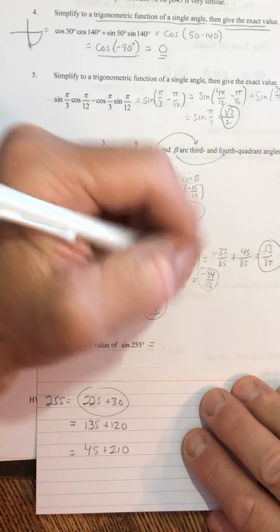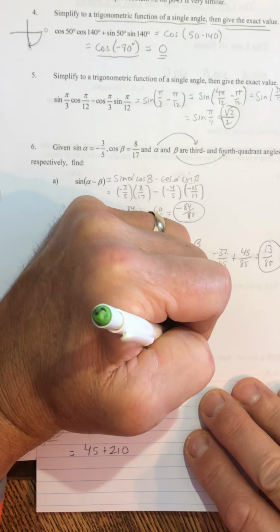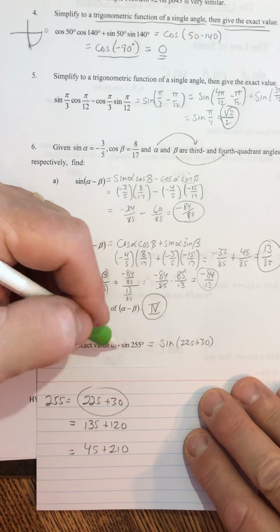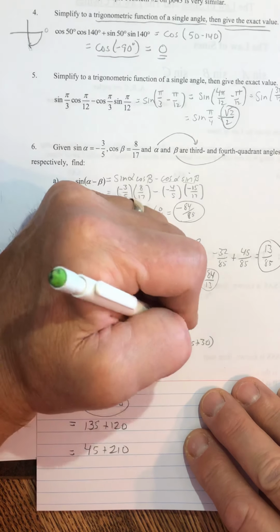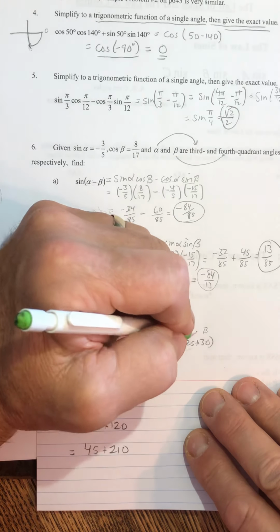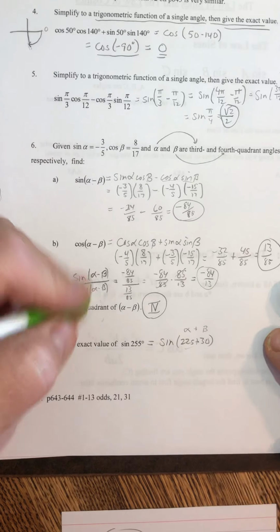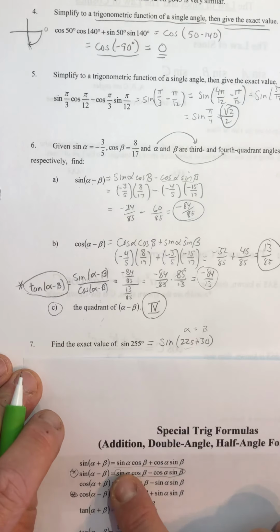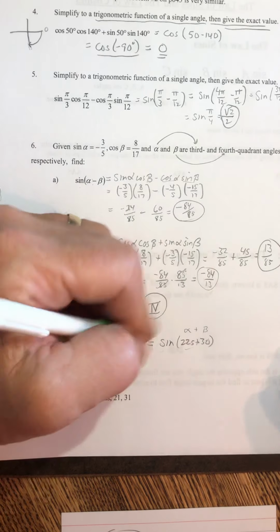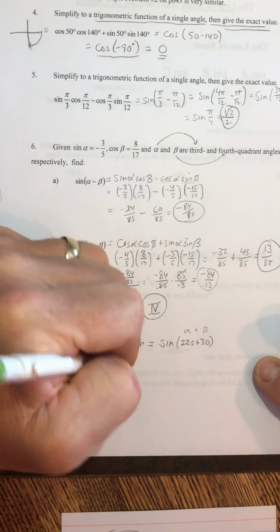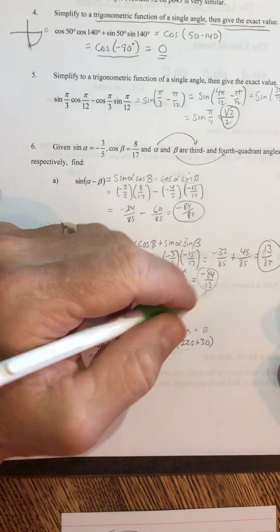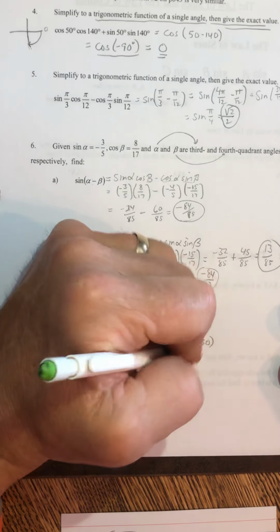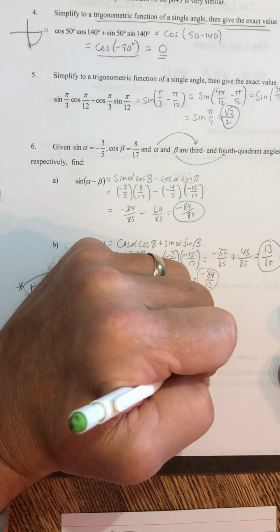So, I'm going to say that's equivalent to the sine of 225 plus 30. 225 plus 30 is the same as 255, but these are both automatics. This is alpha, this is beta. We have sine of alpha plus beta. So the formula for sine of alpha plus beta is the top one on your list. Sine alpha cosine beta plus cosine alpha sine beta. So in this case, it'd be the sine of 225 times the cosine of 30 plus the cosine of 225 times the sine of 30.